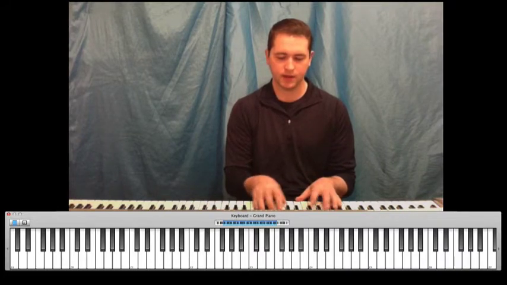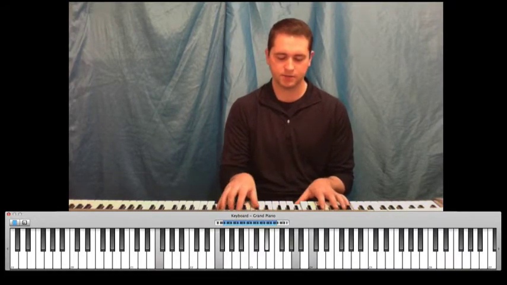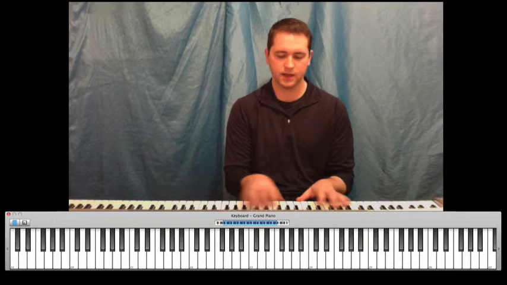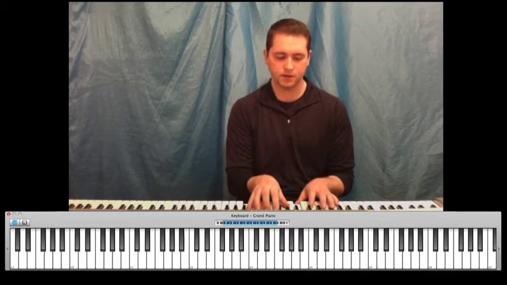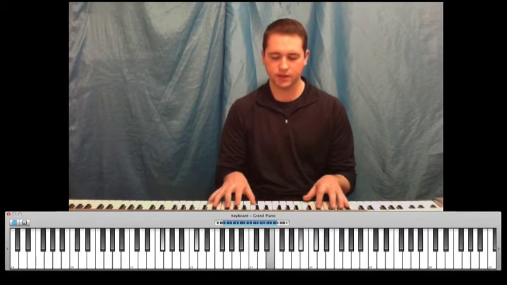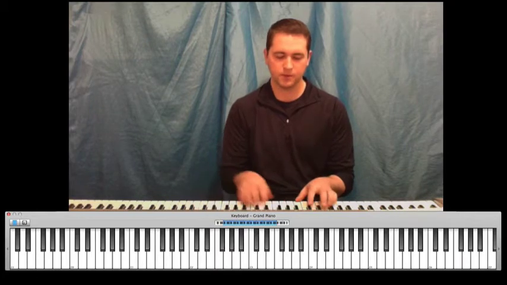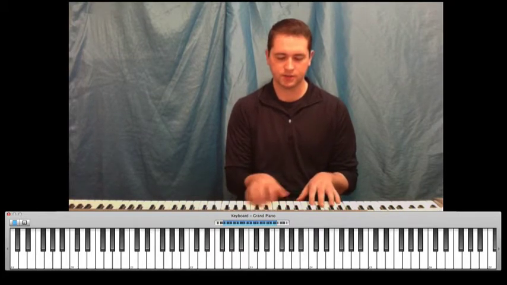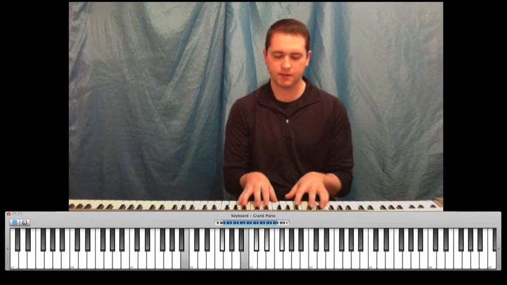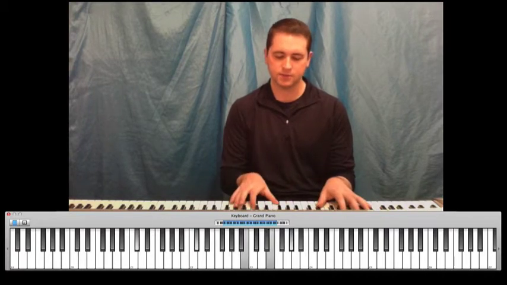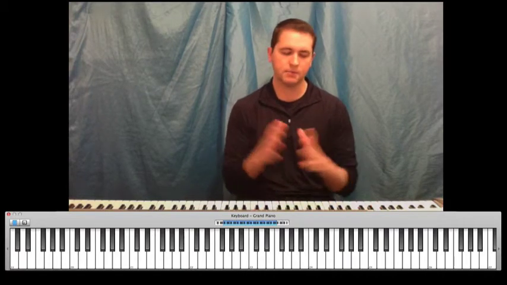We have A flat, F7 to B flat minor. We have A to G flat 7 to B minor. We have B flat, G7 to C minor, and then finally we have B, A flat 7 to C sharp minor.